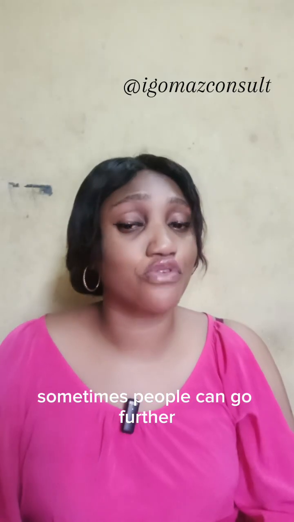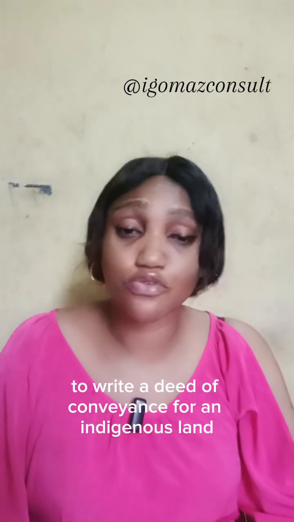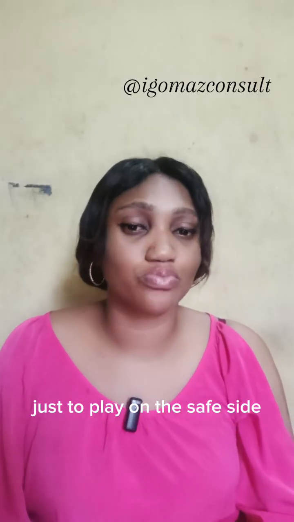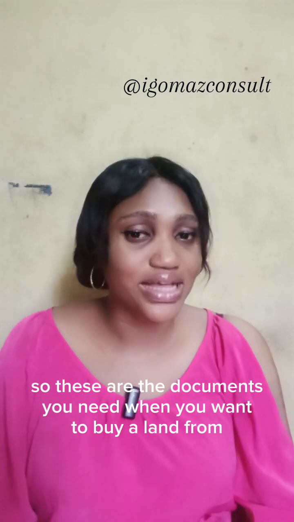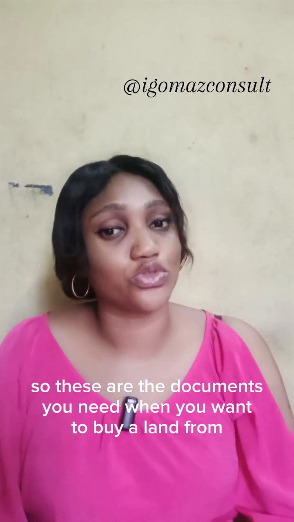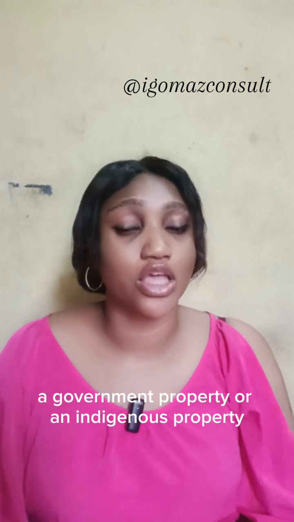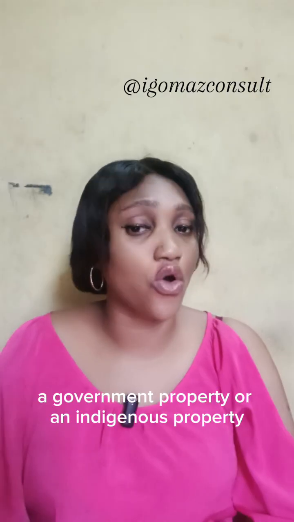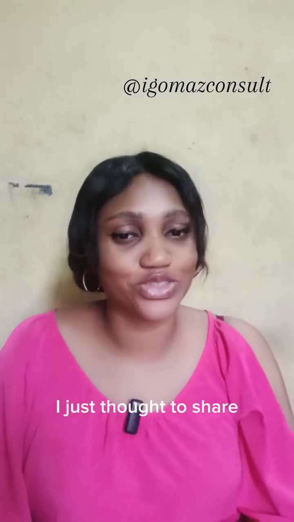Sometimes people can go further to write a deed of conveyance for an indigenous land just to play on the safe side. So these are the documents you need when you want to buy a land from a government property or an indigenous property. I just thought to share.